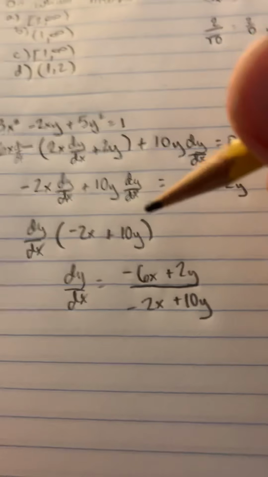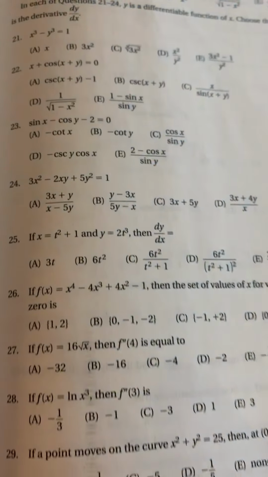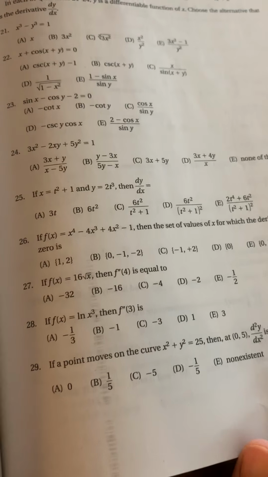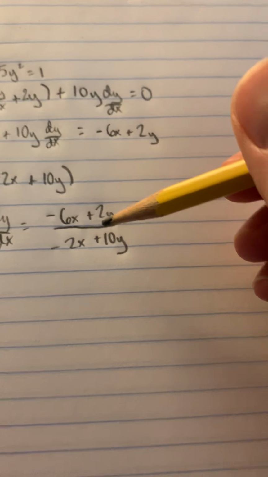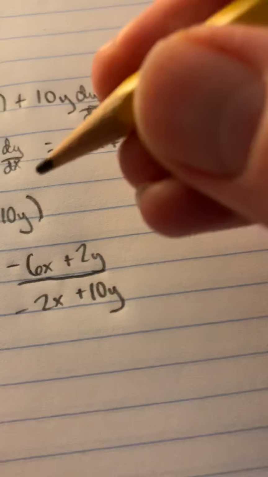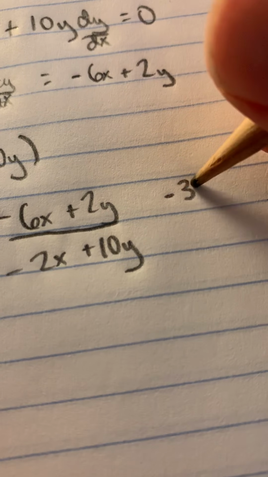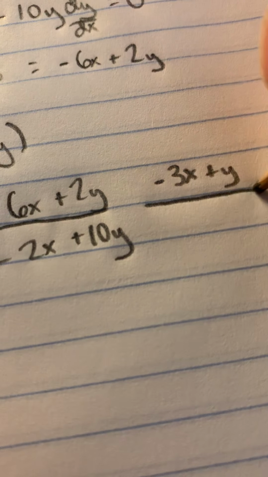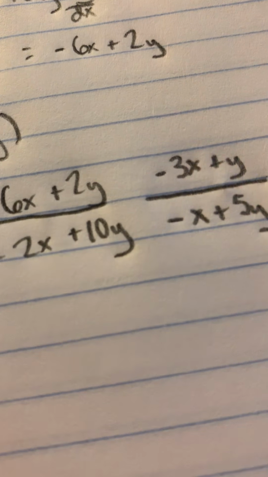Now, if you look at your answers that are listed in 24, you'll notice that none of them look quite the same as the values that we're looking at here. That's because these fractions have been reduced. Over in this problem, all of these are divisible by 2. And so if I divide everything by 2, I'm just reducing my fractions. And so this would become negative 3x plus y, and this would become negative x plus 5y.